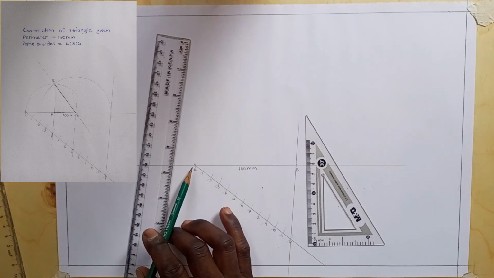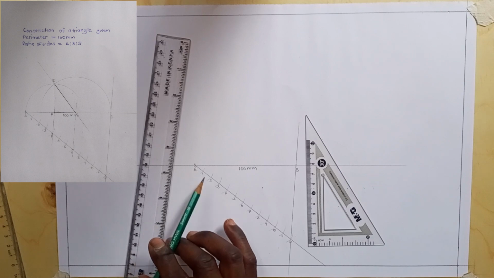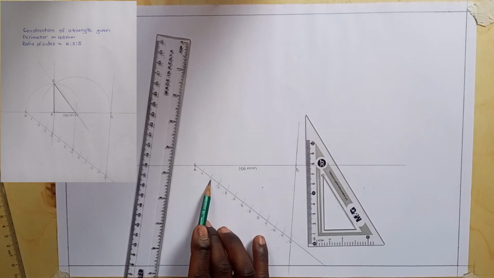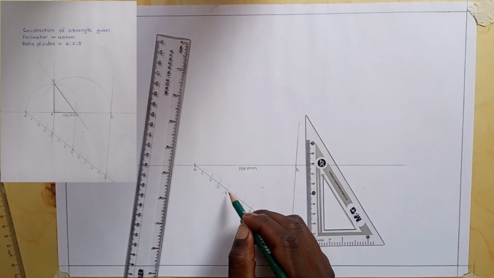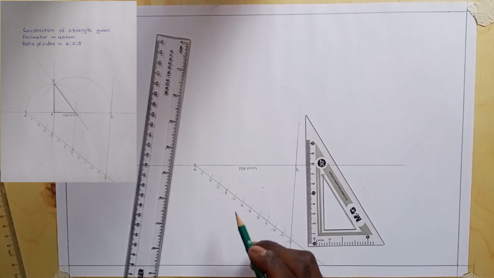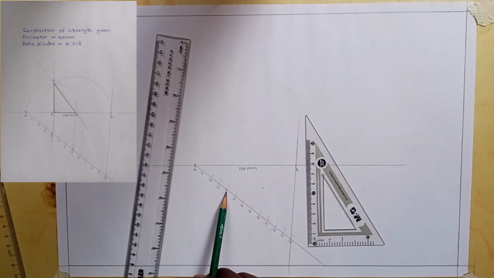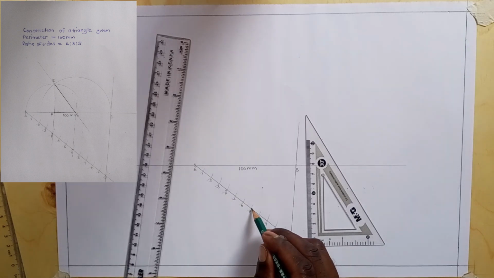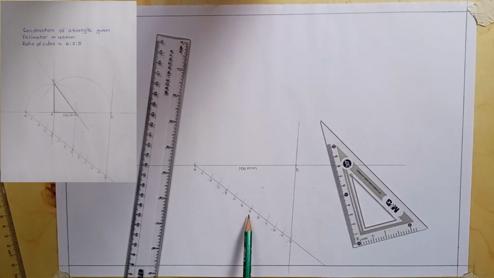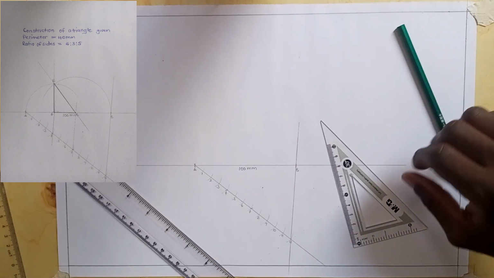So I'll first move 4 steps: 1, 2, 3, 4. Then I also move 3 steps: 1, 2, 3. Then I also move 5 steps: 1, 2, 3, 4, 5. Okay.